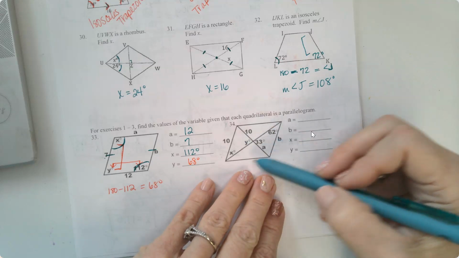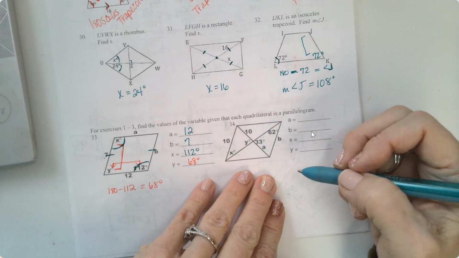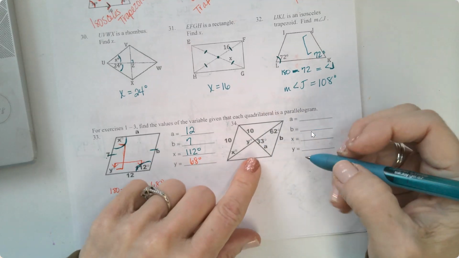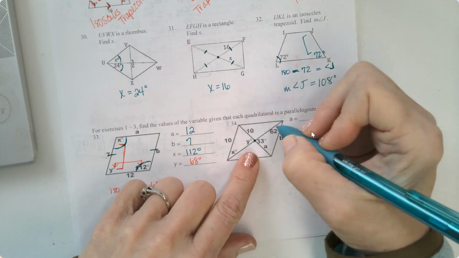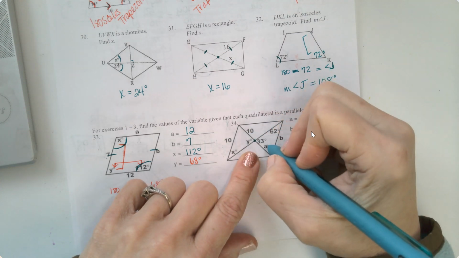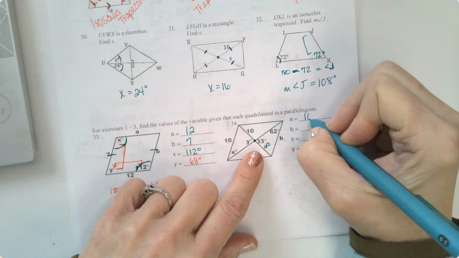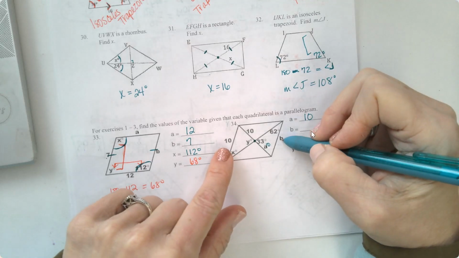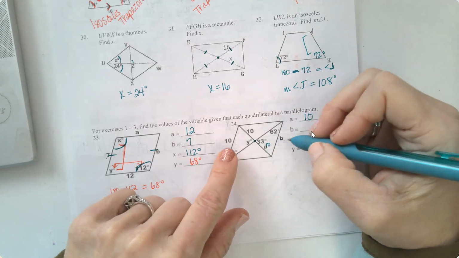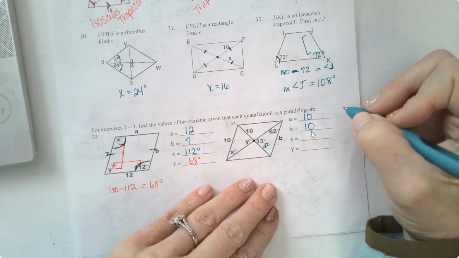All right, in this one here, let's see. If it is a parallelogram, they bisect each other. So this is 10 and a is 10. The opposite sides are congruent, so if this is 10, this is also 10.